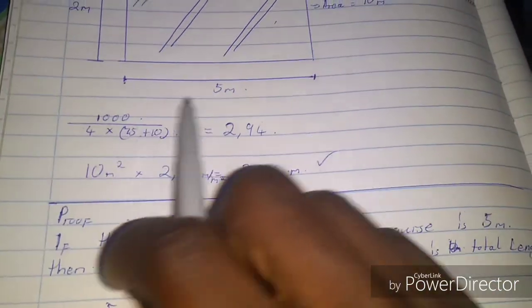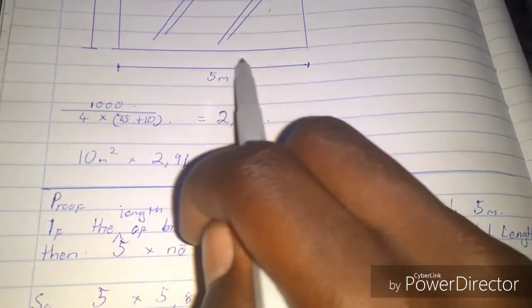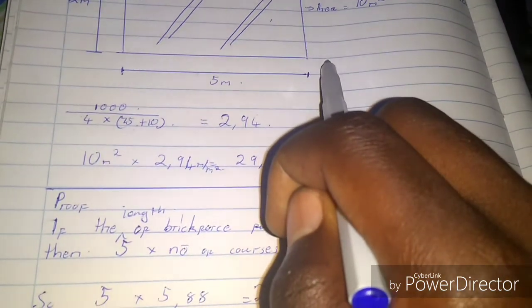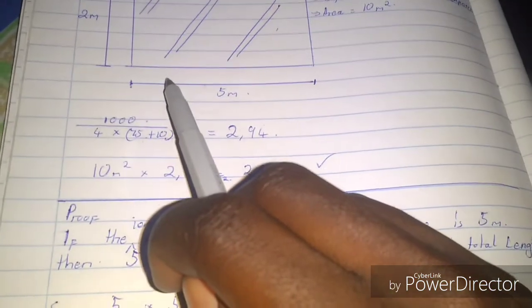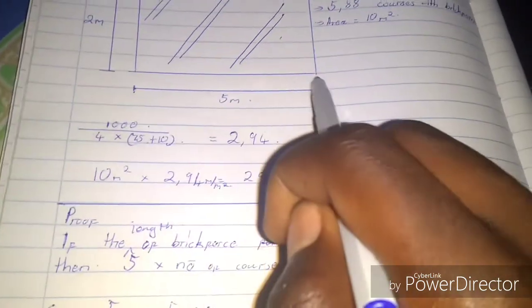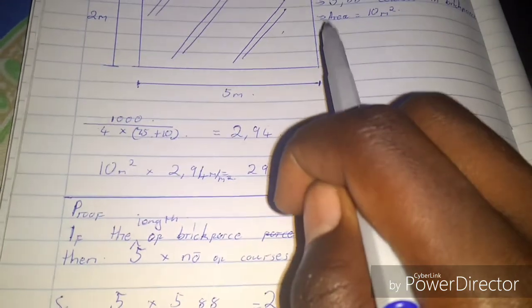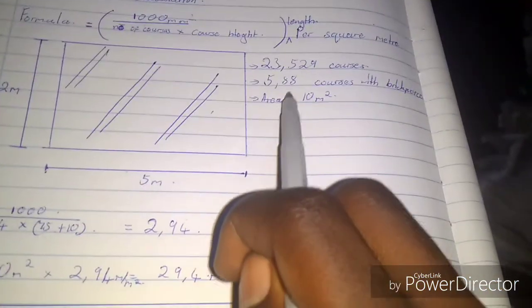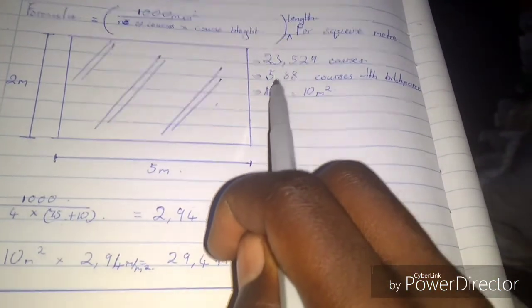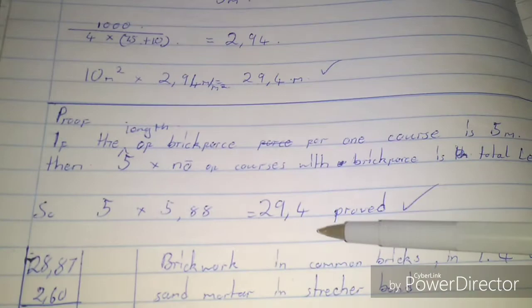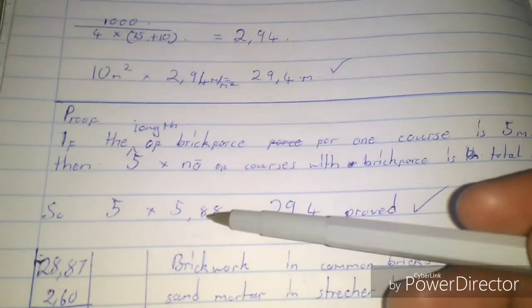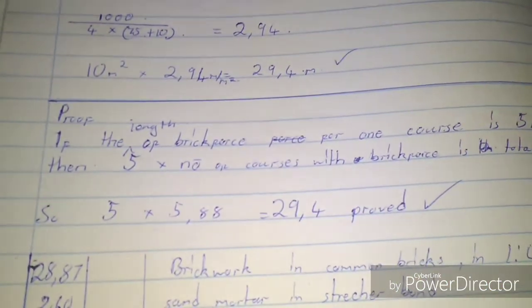So as our wall is 5 meters, if the length of one course with brick force is 5 meters, so if you multiply the length of one course, this 5 meters, by the number of courses with brick force, this 5,88, we should get the same answer. And indeed we got the same answer, 29,4. So we have proved that our formula works.